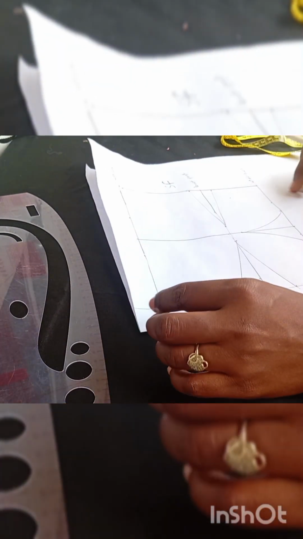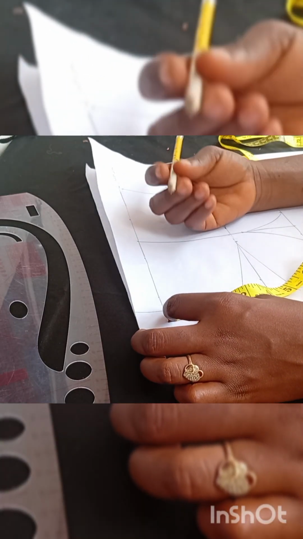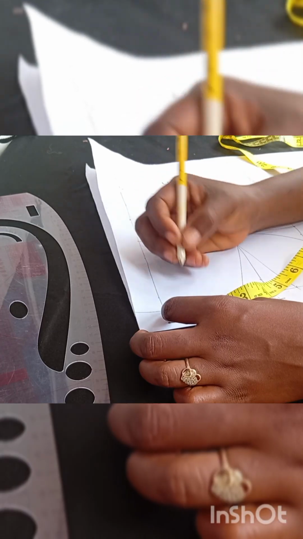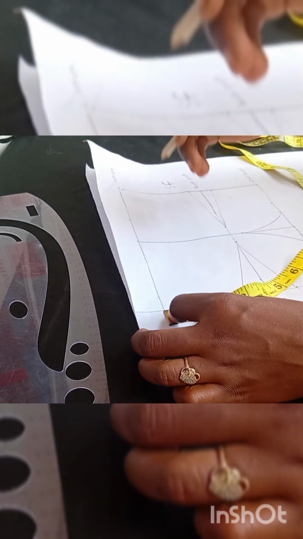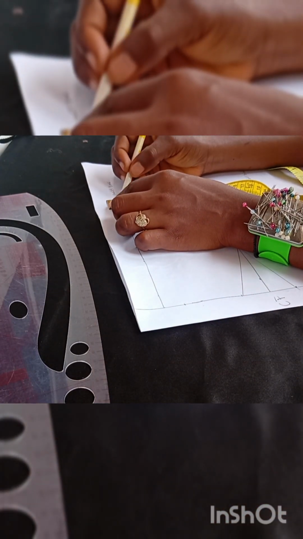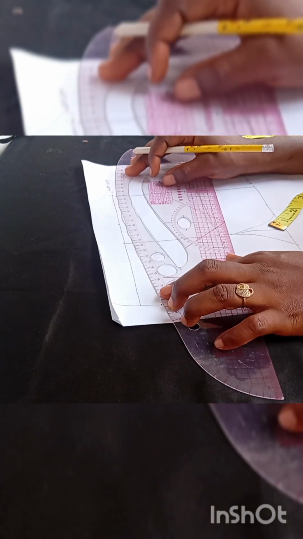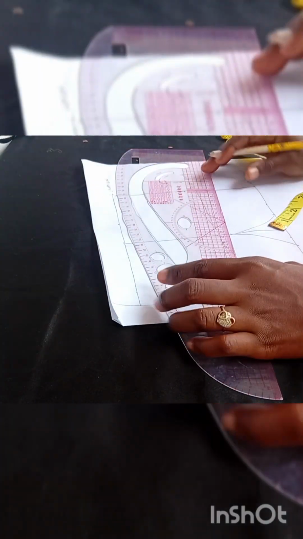So I have connected. So the next one now we say we'll come here. You come down by 0.7 or 1 inch. It depends on how you want that area to be revealing. So me, I'll come down by 0.7. While here, I will come down by 0.25. So I connect from this place to this place, with the edge of my ruler. Watch as I connect them.